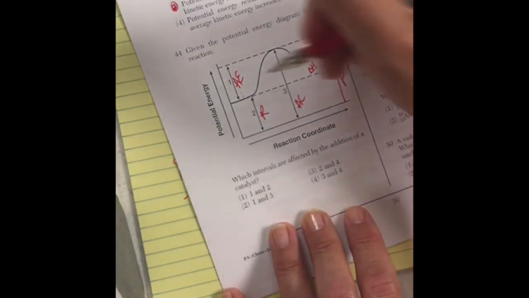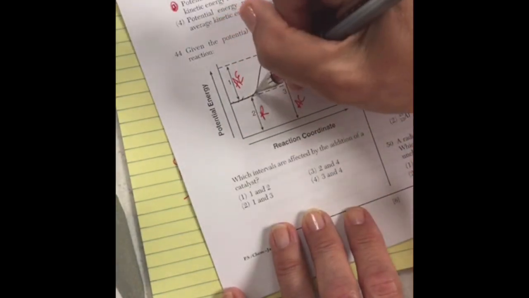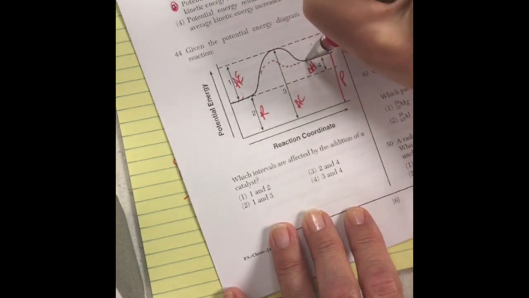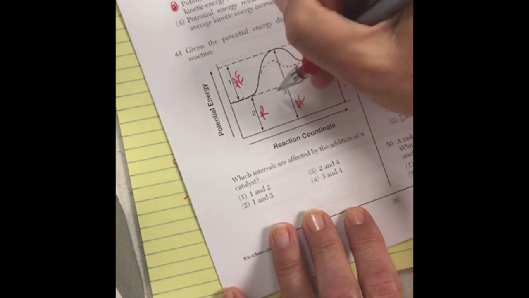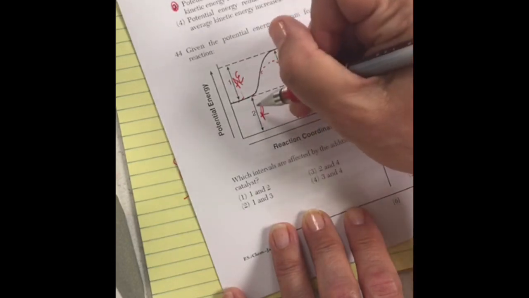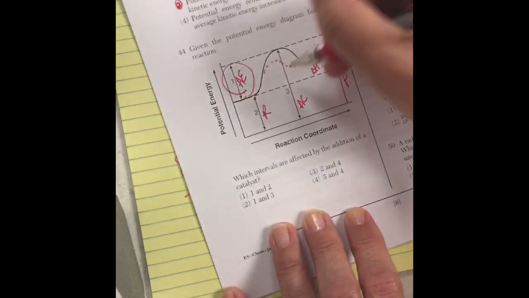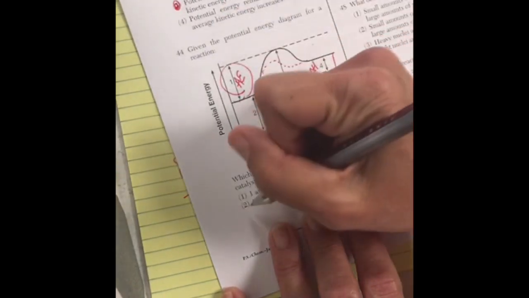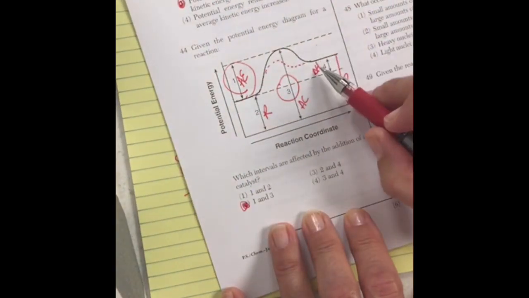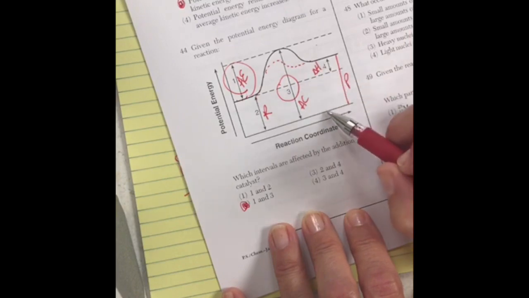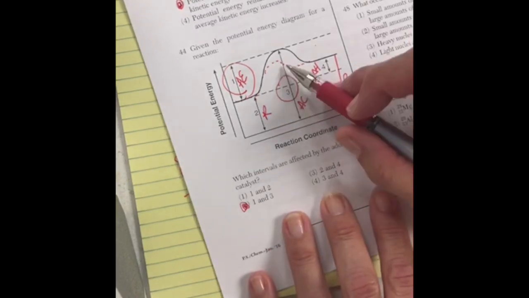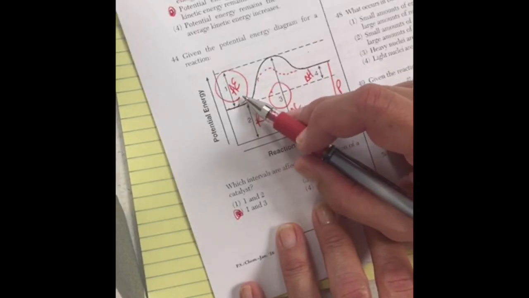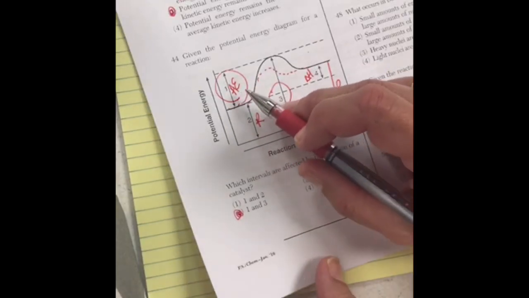All right, which intervals are affected by the addition of a catalyst? If I add a catalyst to this, I start at the same place, I go up, but not as high, and I finish sooner. So what arrows are affected? 2 is unaffected, 1 is affected, 3 is affected, 4 is unaffected. So 1 and 3. It does not change the heat of the reaction. It does change the speed of the reaction, and because there's an alternate pathway, it lowers the activation energy.